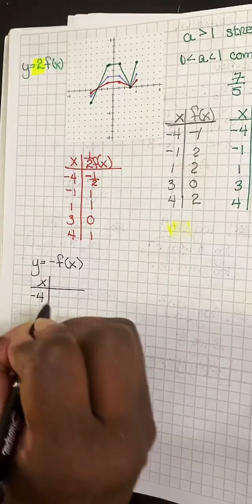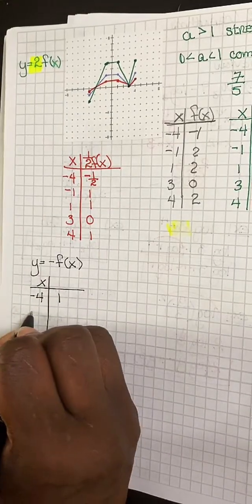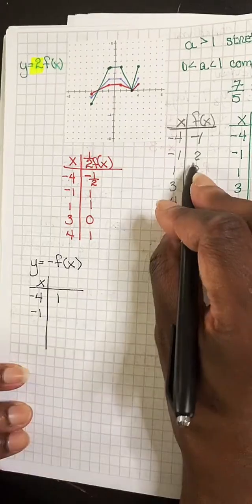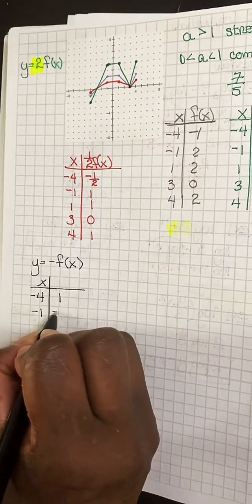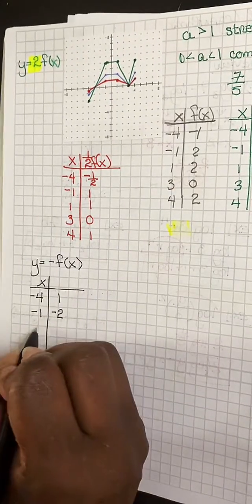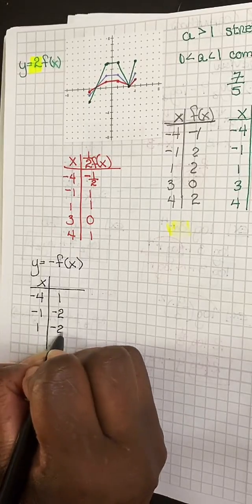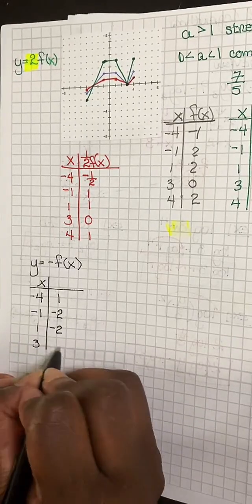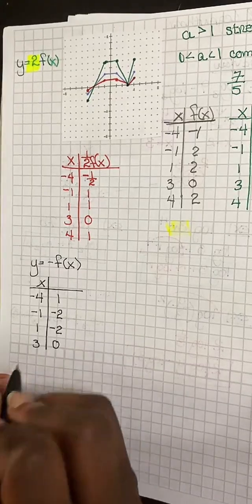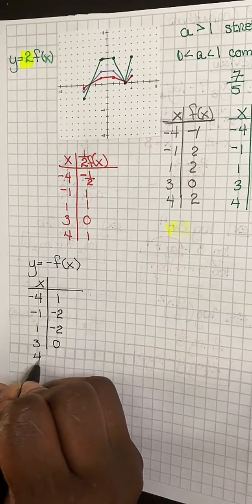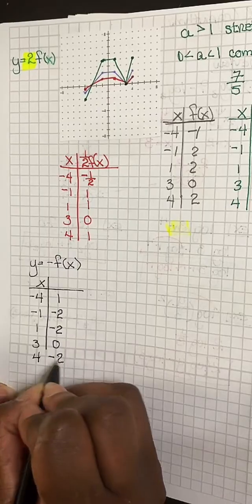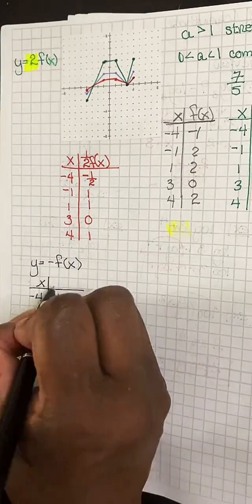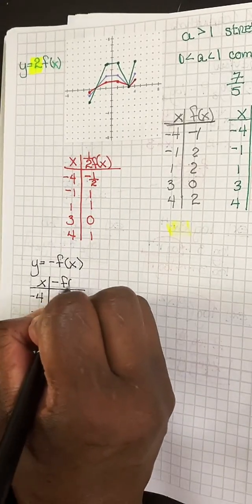So since it's already negative, that means it's going to be positive. So we got -4, 1, still with the -1, but instead of a +2, it's going to be a -2. Same with the 1, that'll be a -2. 3, 0 is going to be exactly the same. How boring is the 0? So this is your negation.